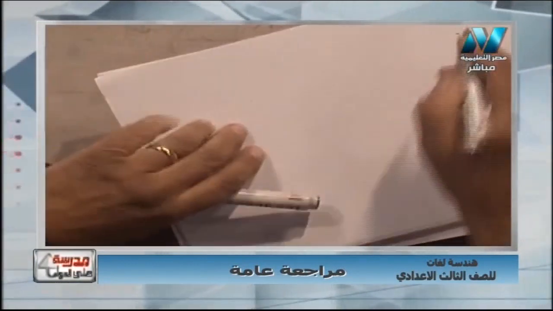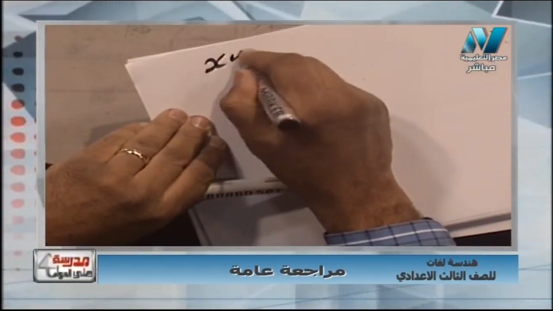If you have the ratio XY to YZ as 2 to 3, and we have a right angle triangle, then we can get XY over YZ.